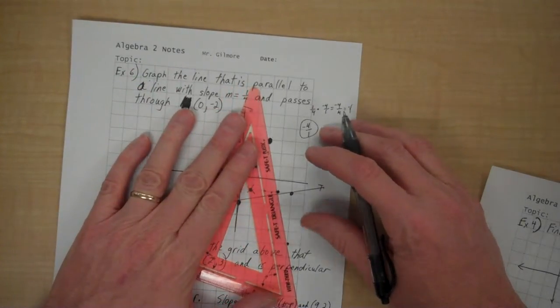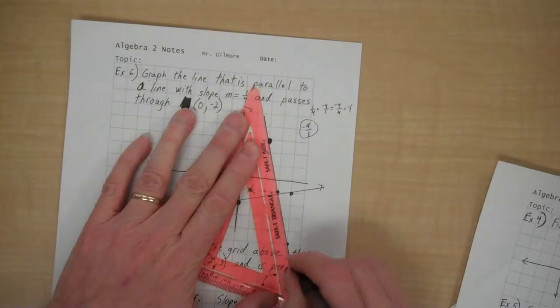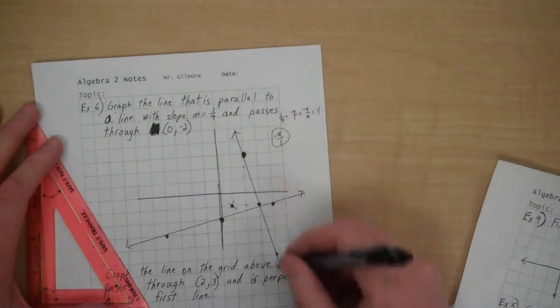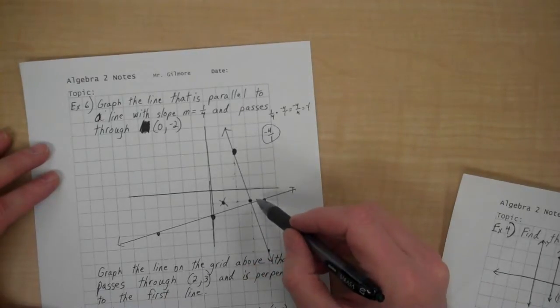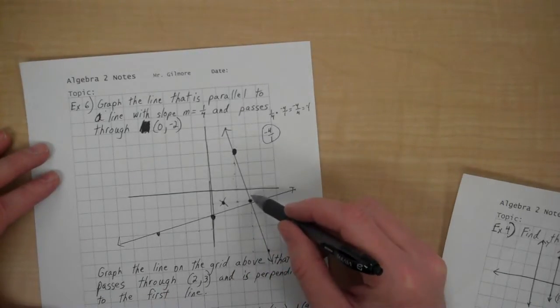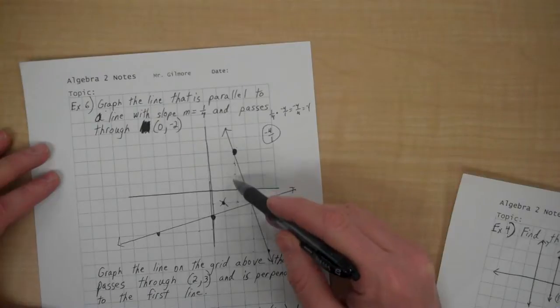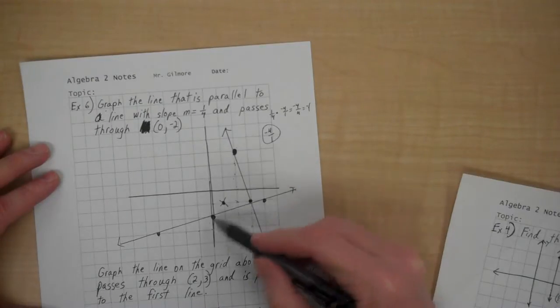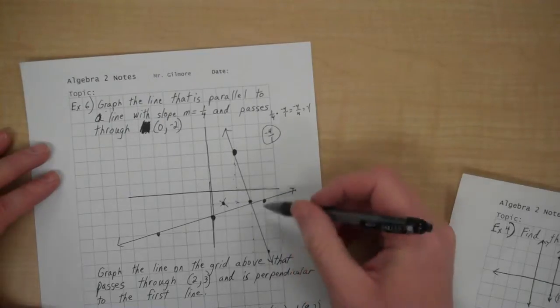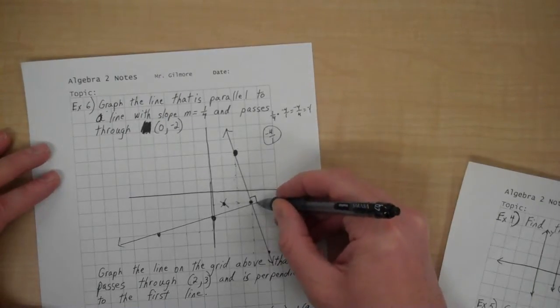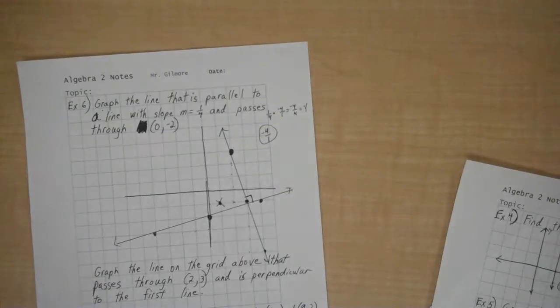And boom. Okay. Now, do you notice, does it appear that these two lines, down 1, 2, 3, 4 over 1, up 1 over 1, 2, 3, 4, are perpendicular? They're making a 90-degree angle.